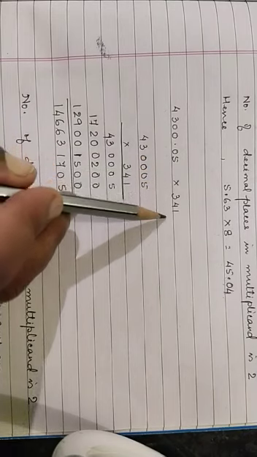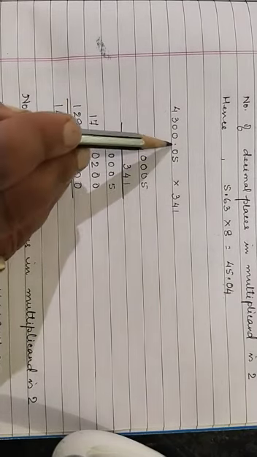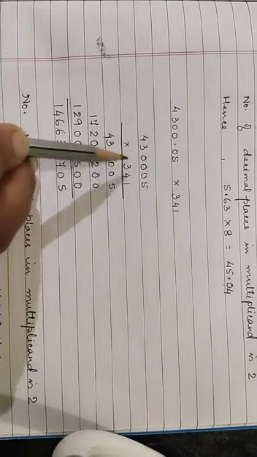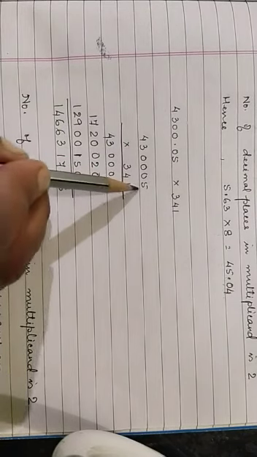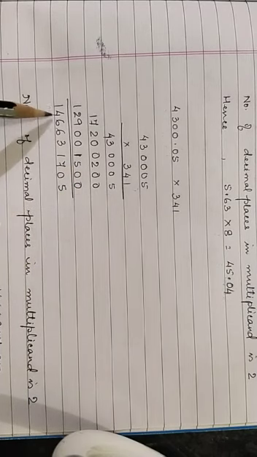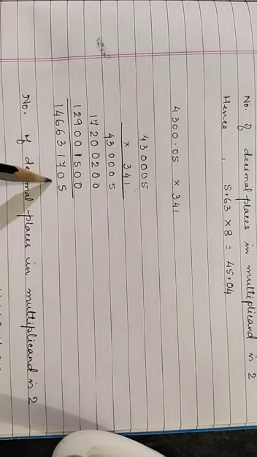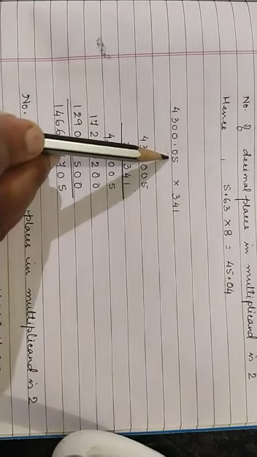Now another example with this is 4300.05 into 341. What we do first? Without the decimal point, we will write the number and then do simple multiplication. After multiplying, we found out as 146631,705. Right? Then what you will do is count the number of decimal places.